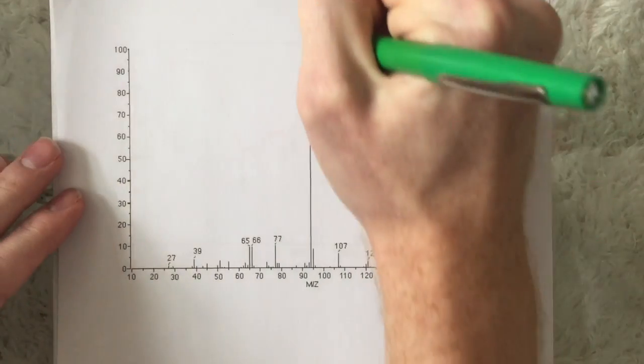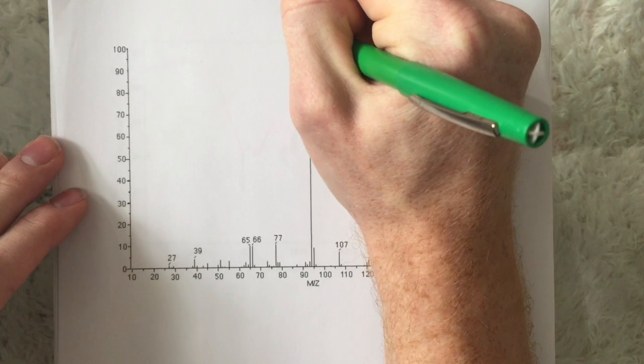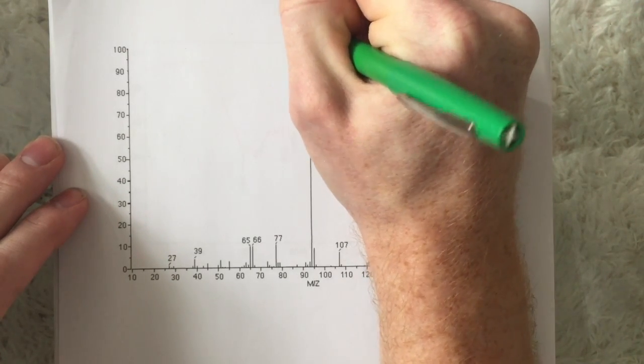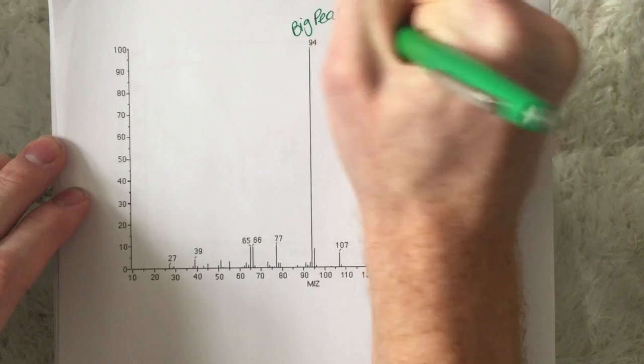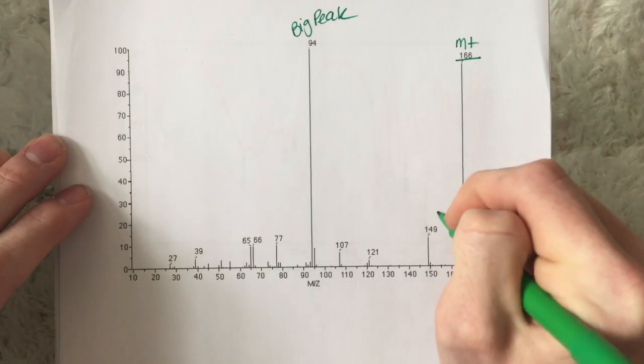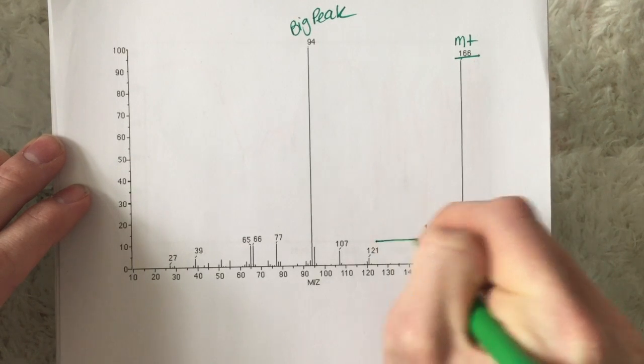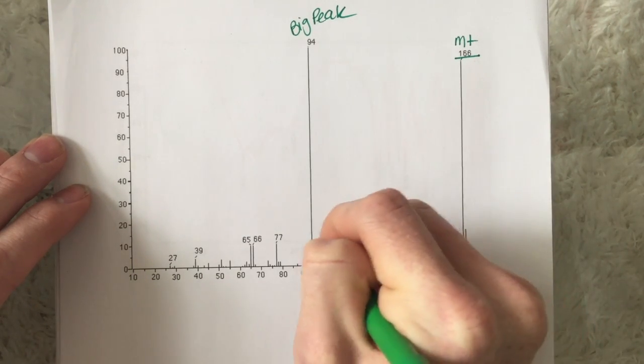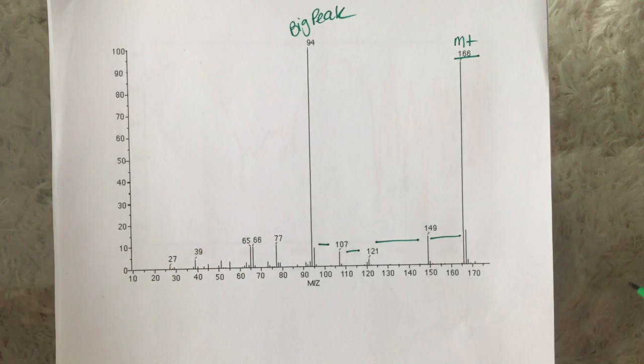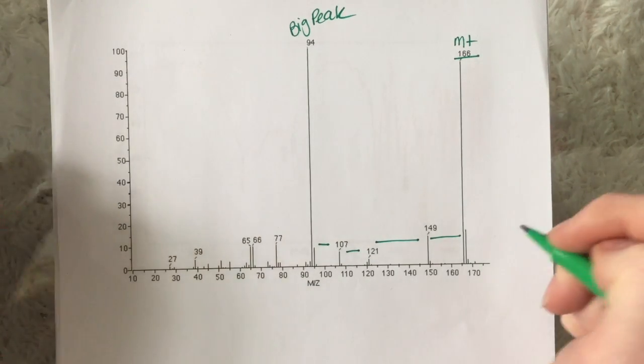And we also need to indicate what is the big peak. Whenever looking at MS, using this helps us identify what elements are in the structure and really just lays down the groundwork for us.